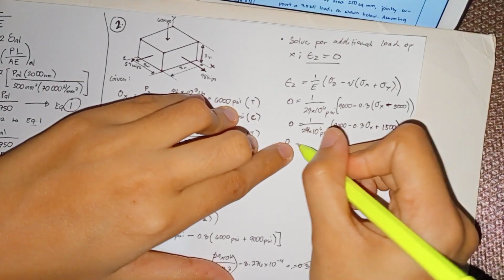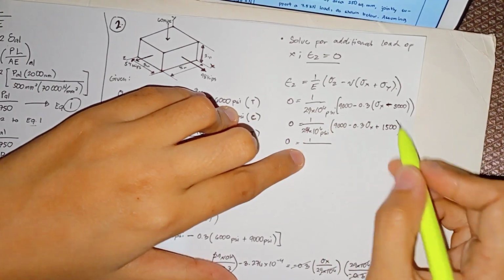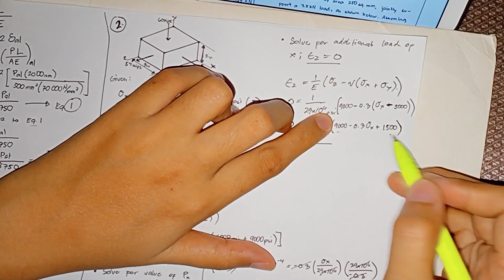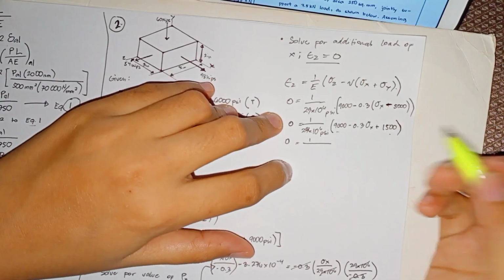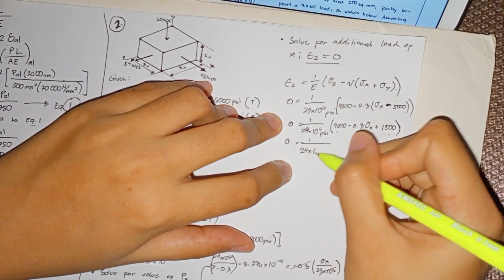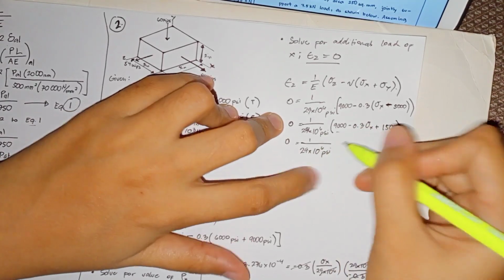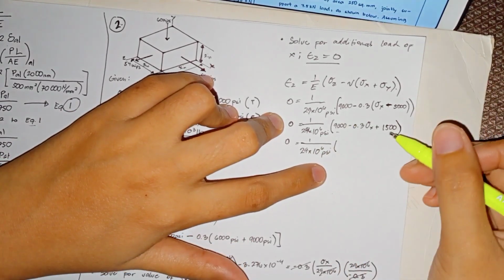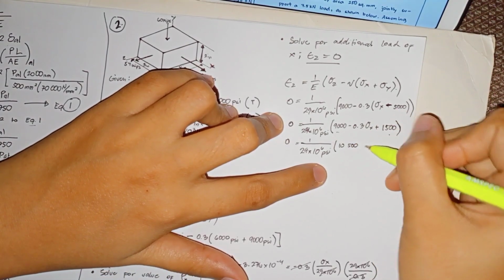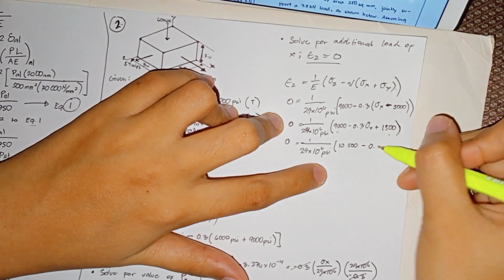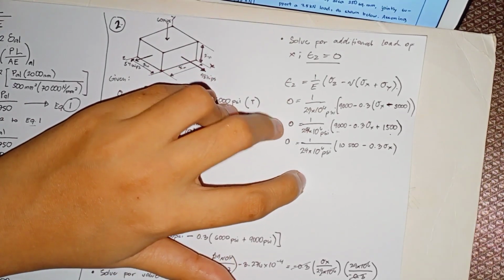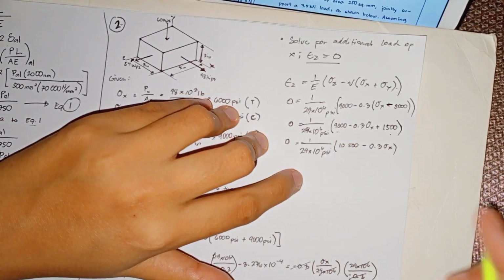Okay. Next, simplify na naman natin. Since ito siya, sa loob ng parenthesis, unahin natin sa parenthesis, since ito dalawa pwede natin silang i-combine kasi parehas lang naman silang numbers. So, 29 times 10 raised to 6 psi. So, 9,000 plus 1,500 is 10,500 minus 0.3 stress on x. Okay. After that, distributed naman natin.